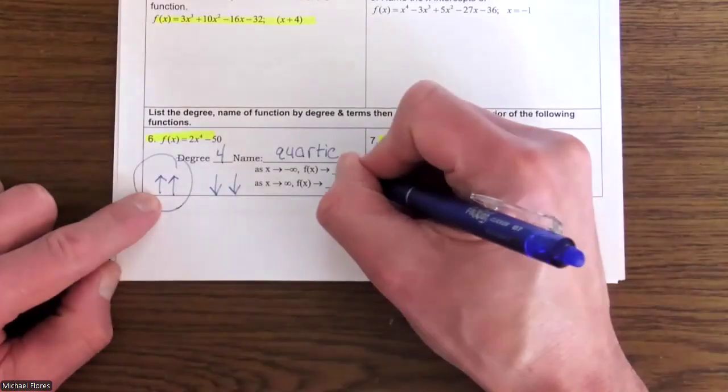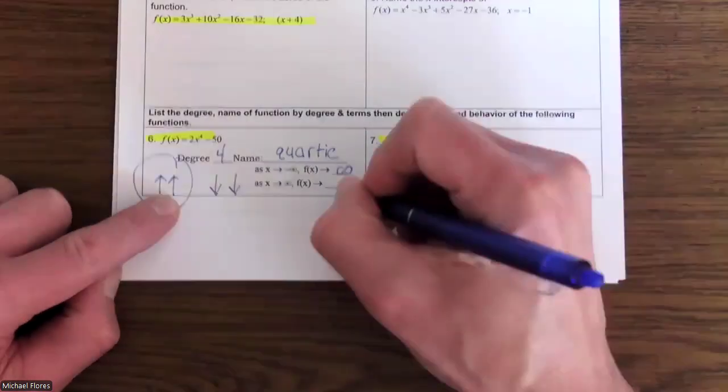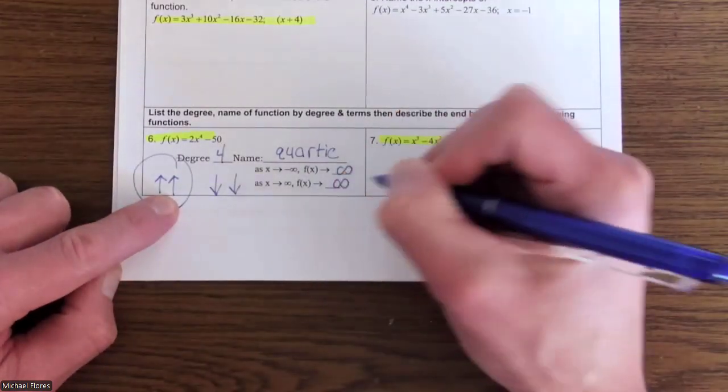Up arrow, let's put a positive infinity here. Up arrow there, so you're going to put a positive infinity there. These up arrows mean they're going to positive infinity.